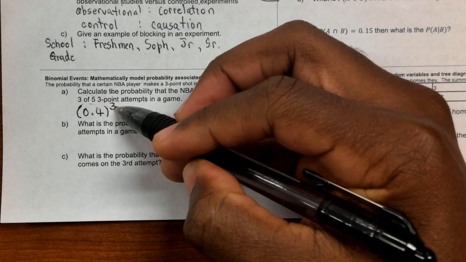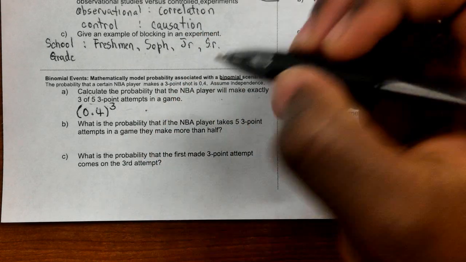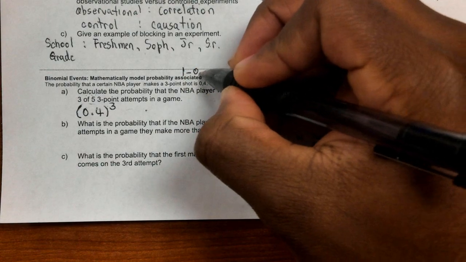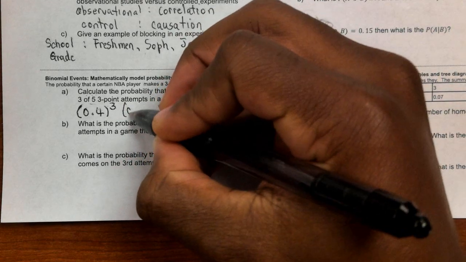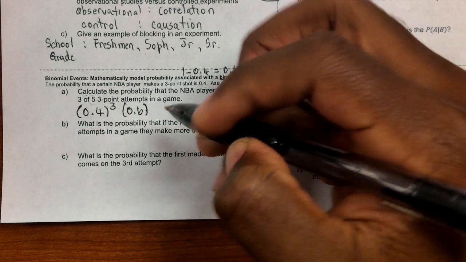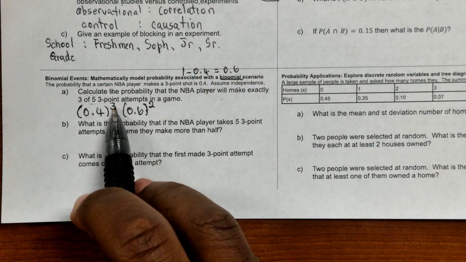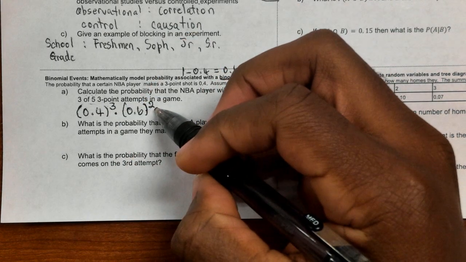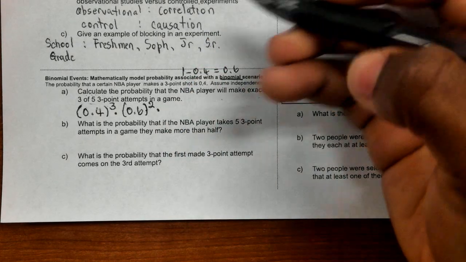So when I'm evaluating this, I would do the probability of making it, 0.4, to the third power because we're trying to make it 3 times. Now we need to evaluate the probability that they don't make the shot, which is 1 minus the probability that they make it, which would be 0.6, and they won't make it 2 times. So the probability of making it 3 times is multiplied by the probability that they don't make it twice. And then we need to consider the number of ways we can make it.